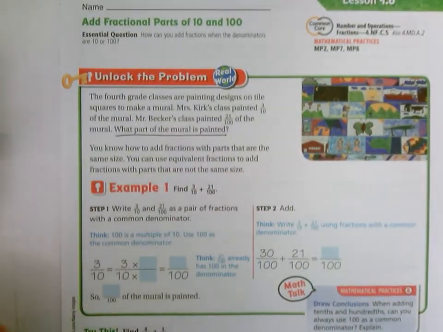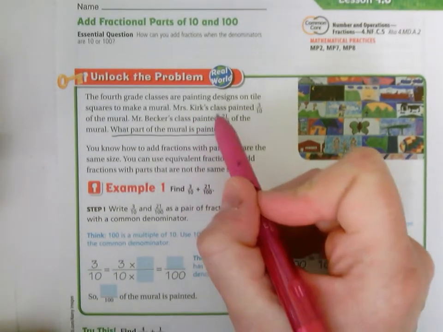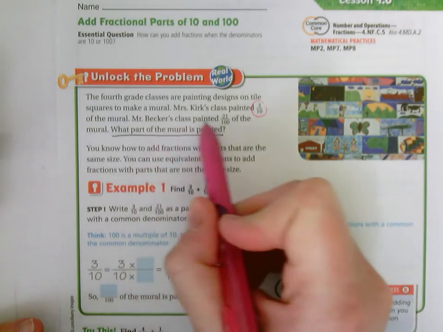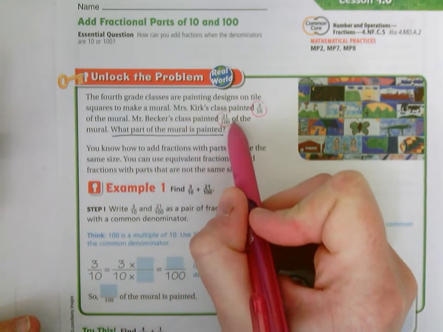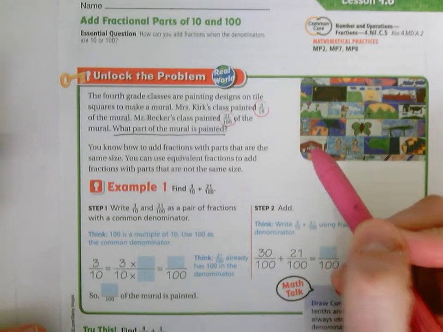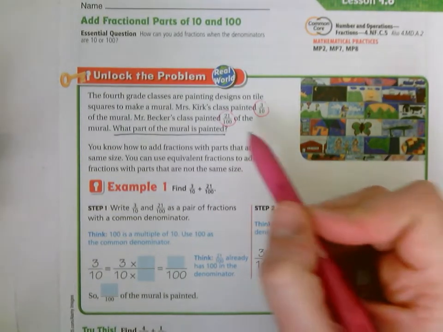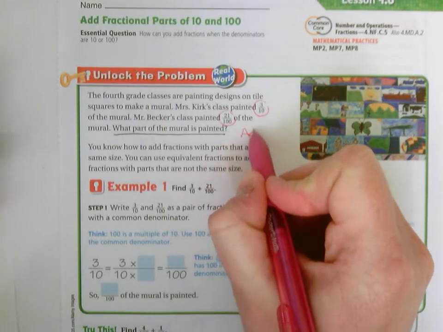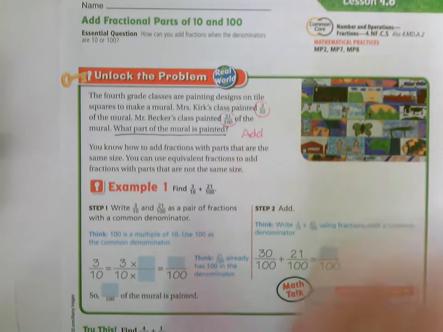I look back and I can see that Mrs. Kirk's class painted part of it. They painted 3/10. Mr. Becker's class painted another part. They painted 21/100. So I want to know, well, how much is that all together? How much of the mural have they painted already? So to figure that out, I know I'm going to be adding. I'm going to have to add my two fractions together.